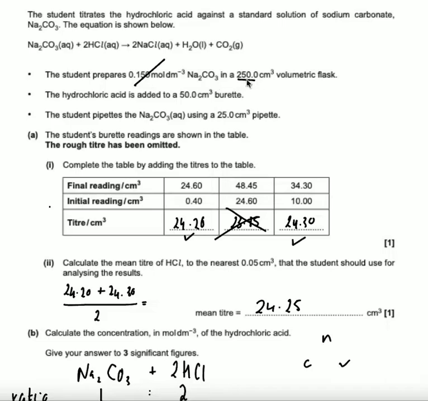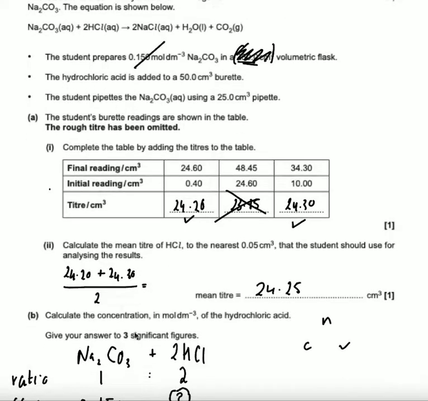In a 250 centimeters cubed volumetric flask, right? So people get confused here because they think that's the volume. Well, no. It tells you the student put this concentration in a volumetric flask that is 250 centimeters cubed. It doesn't tell you that the volume of sodium carbonate is 250 centimeters cubed. It tells you that they put an amount of sodium carbonate in a volumetric flask that happens to be 250 centimeters cubed. And so this is not used anywhere in our calculation.